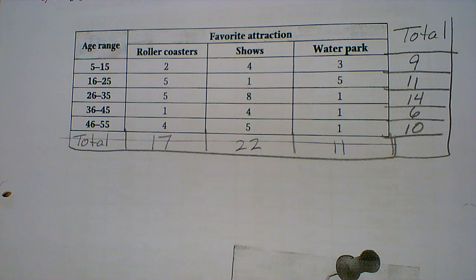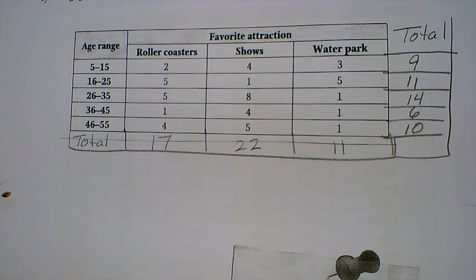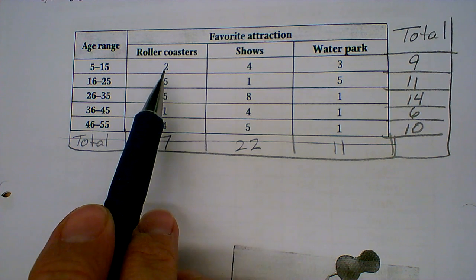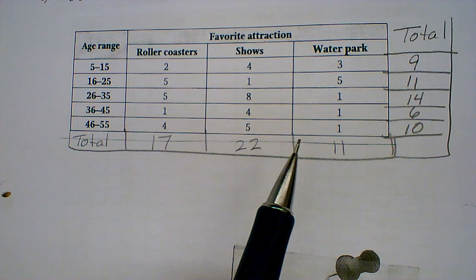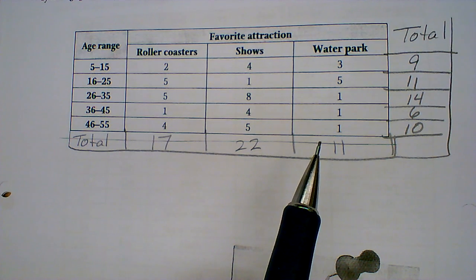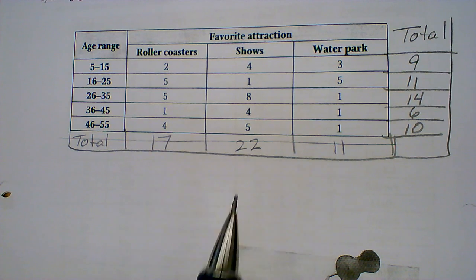So now when I look at my table, I want to see how the values are distributed in each row, and that will help me understand how each age group, or if I look at each age group, which attractions they preferred. So if we use the conditional relative frequency, which would be the joint frequency divided by the total number within each age group, that might help me.